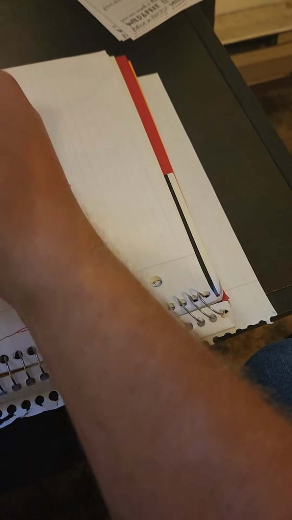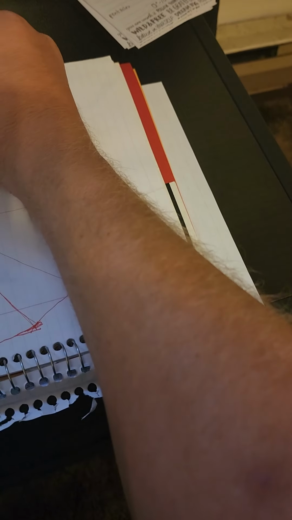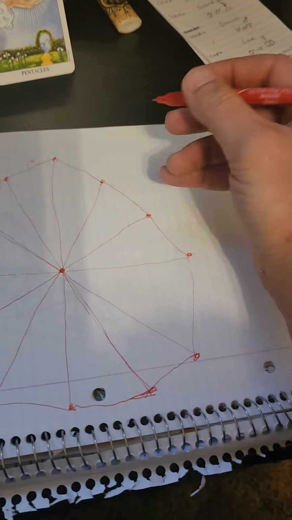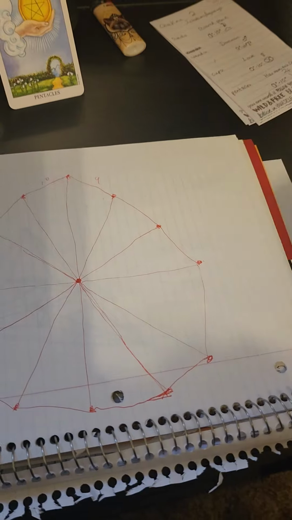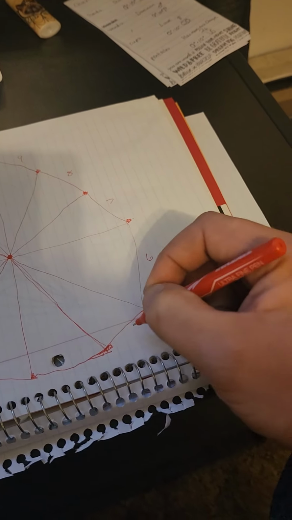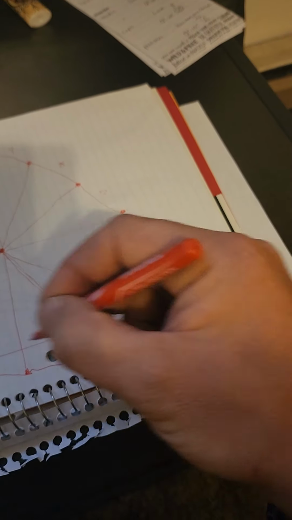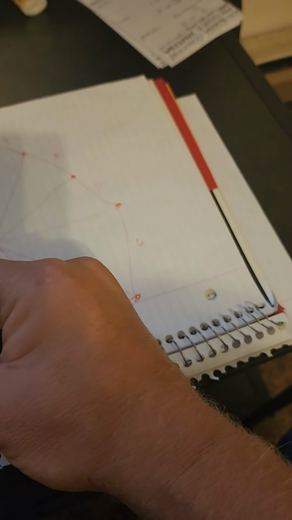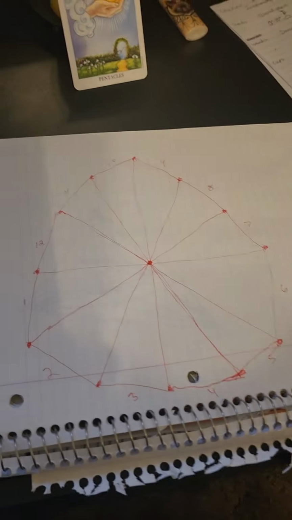And then, like I said, you start with the first one, which is Aries, and then you got 12, which is Pisces, because you actually go backwards when you move around. Let me just make sure I'm getting a good view here. Apologize. 8, 7, 6, 5, 4, 3, and 2, right?